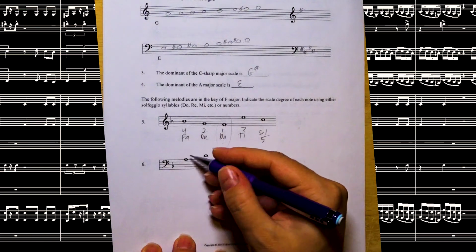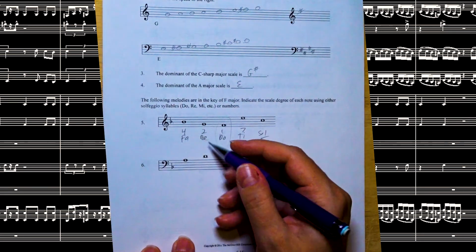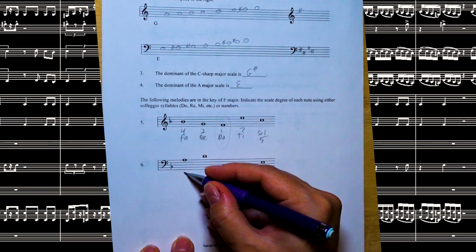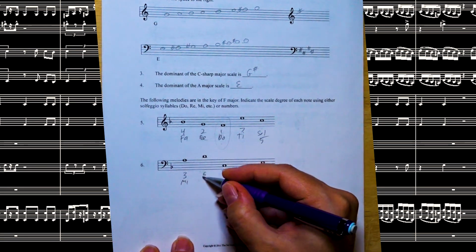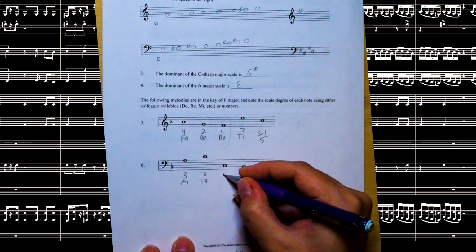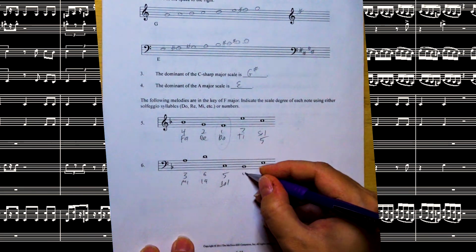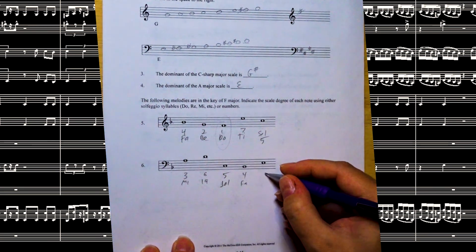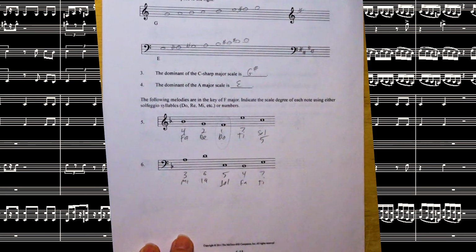And the last one, just for giggles, is the key of what? It's the key of F. So that's the third degree, so that's mi. That's a sixth scale degree, so it's a la. This is a fifth scale degree, so it's sol. Fourth, so it's fa. This is seventh, so it's ti. That's it. I'm not gonna ever ask that.